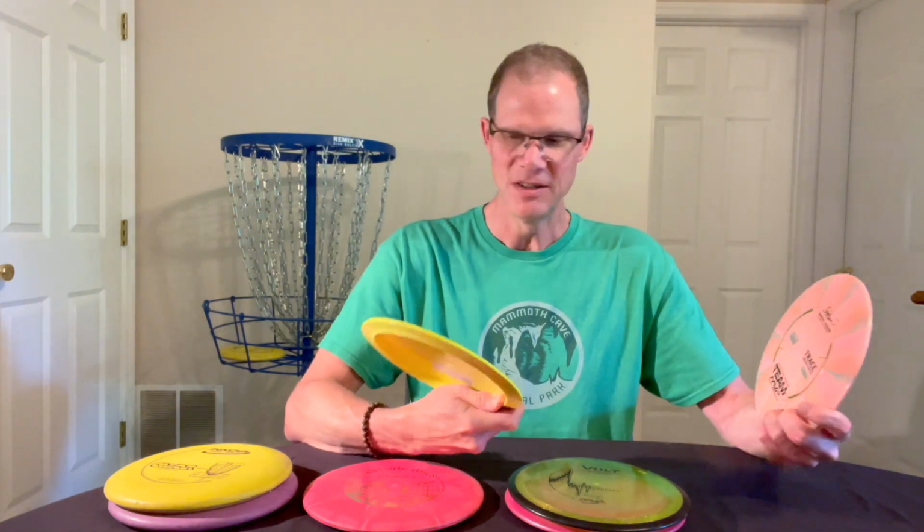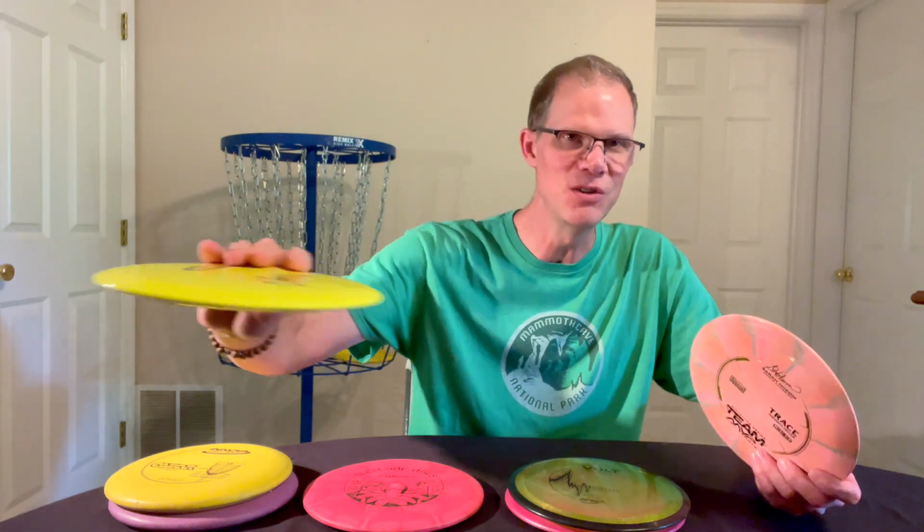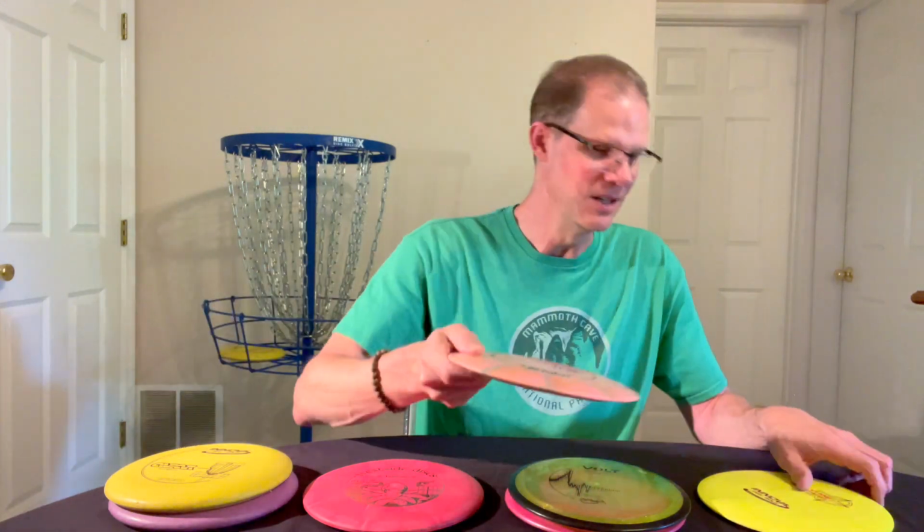And their numbers are about the same on the glide, but this is a -2 turn and then a 2 fade. So this one I can throw a little bit more straighter than this one because this one's a -1, 2. Well, I take that back. Actually, they're kind of both a little bit more straighter, but it just gives you an idea that this is a -2, so it's not going to go quite as much to the right, and then the 2 is going to give more fade than this one coming back. That's if I throw it right.